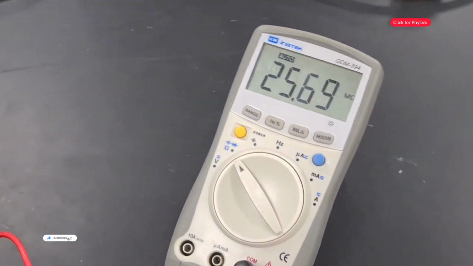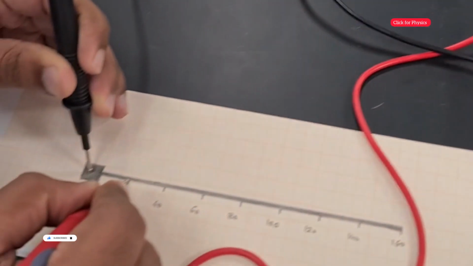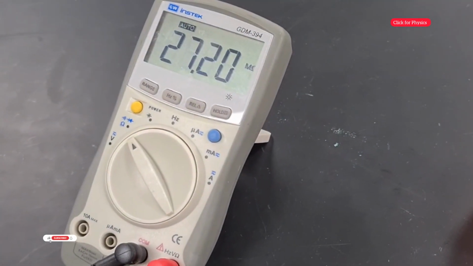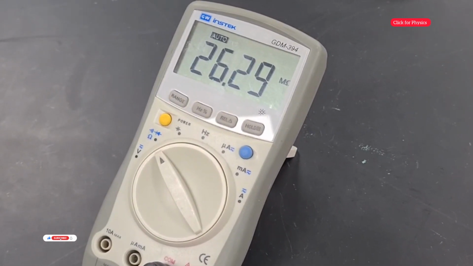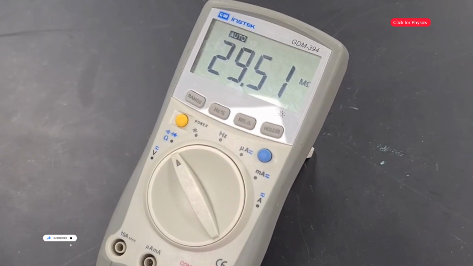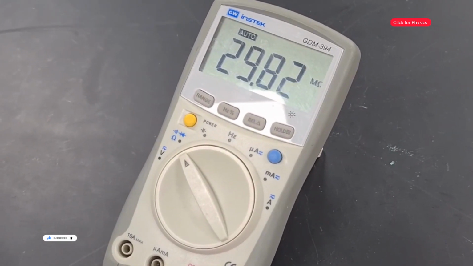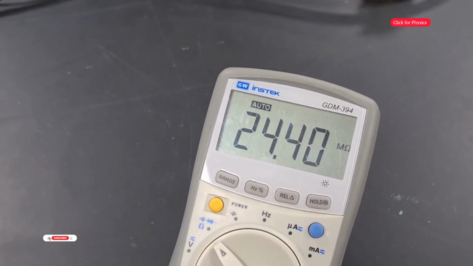You can see for this 20 millimeter, what's the reading? Look at this monitor. After some time it will stop.